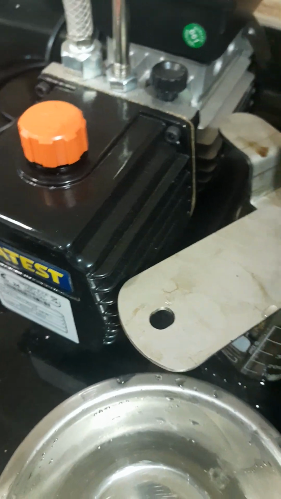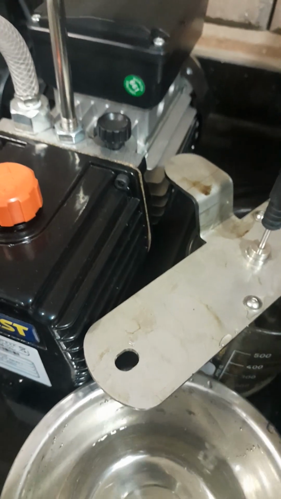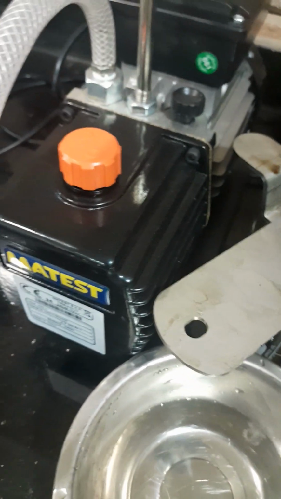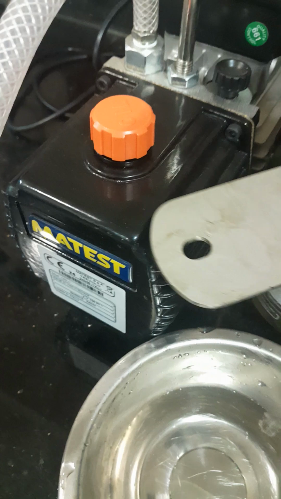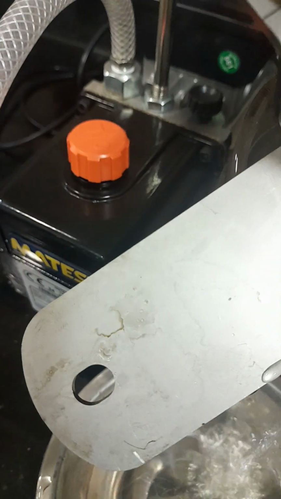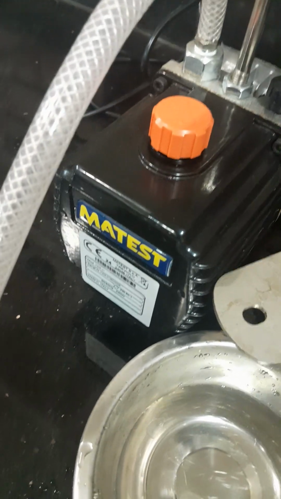For temperature checking, for liquid stabilization.